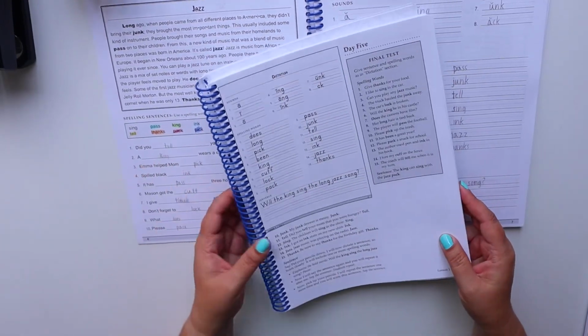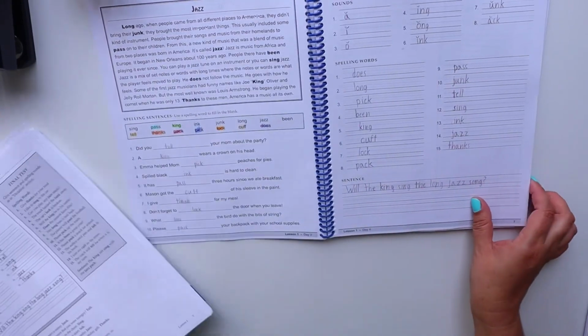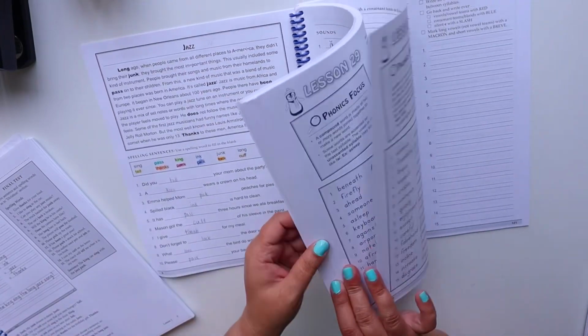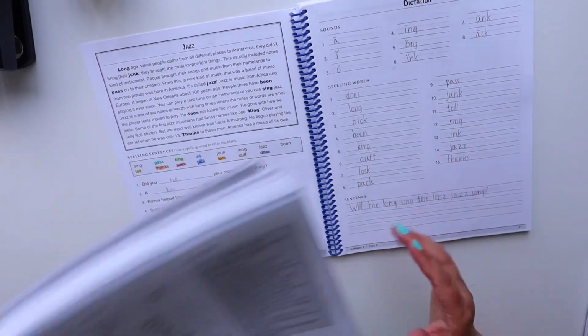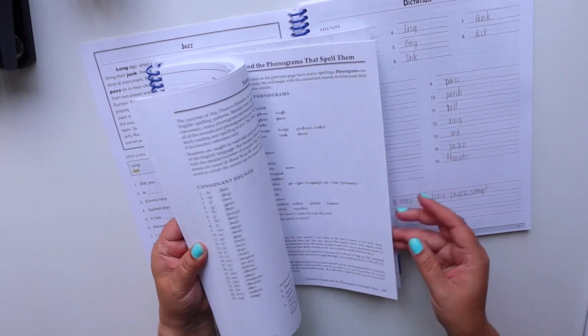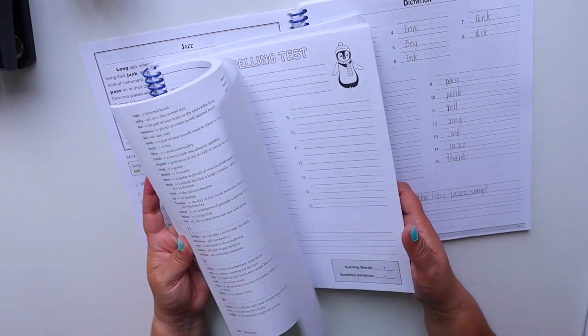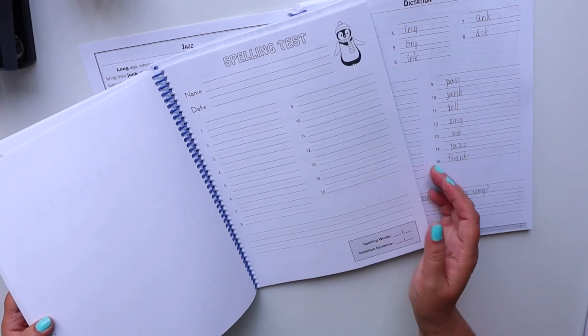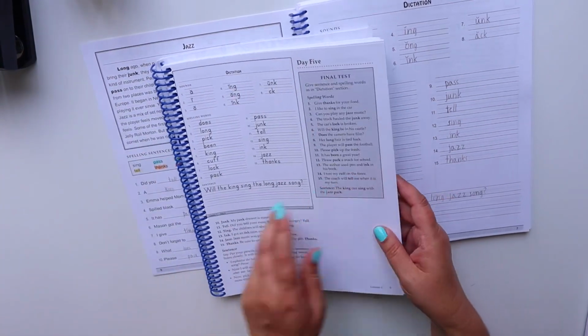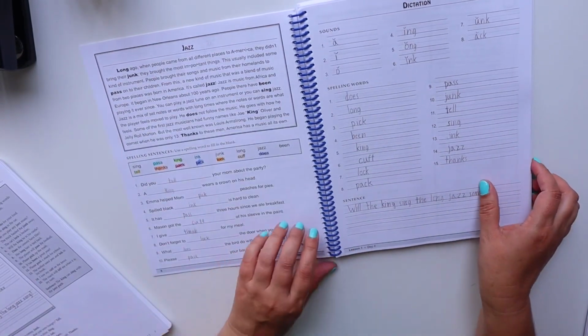That's it. And then he will have day 5, which is the final test, which I already explained to you guys in the teacher guide. Let me see it here. You have the page for the dictation. So you just make a copy and you will be able to just give that dictation to your kid. That's how simple it is. I've been working very well with my kid with this program and I like it.